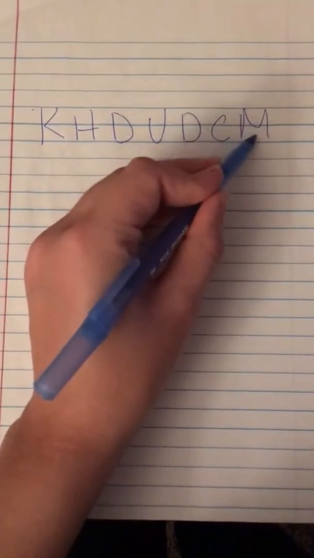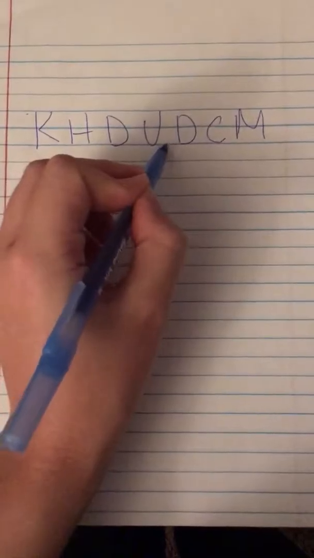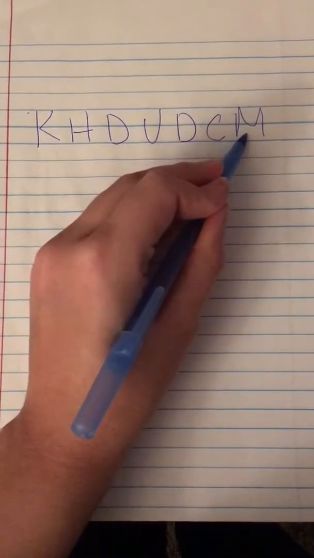Okay, so converting units with metrics, what they need to have on their reference sheet is King Henry died unexpectedly drinking chocolate milk. That's a way for them to remember the order of the units. So we have kilo, hecta, deca, unit, deci, centi, milli. Biggest unit all the way down, basic unit, smaller, smaller, smaller, smallest unit.